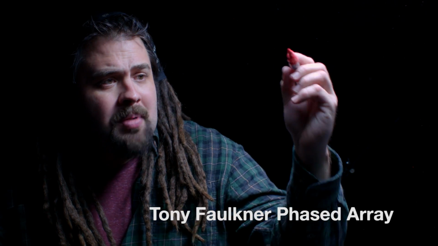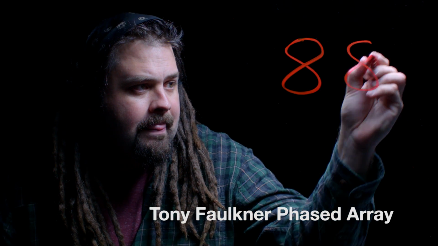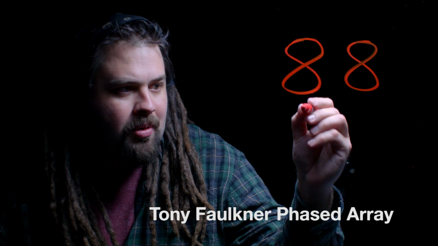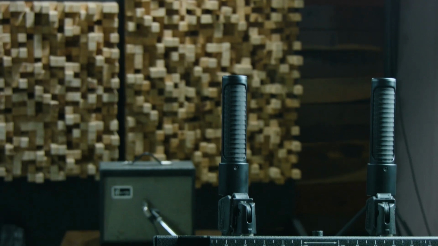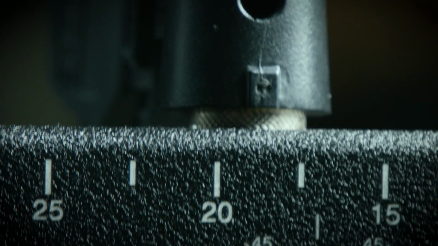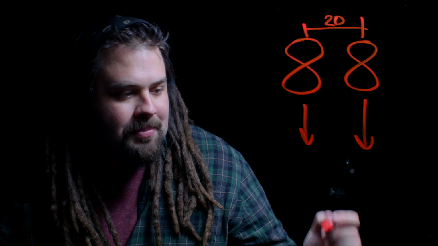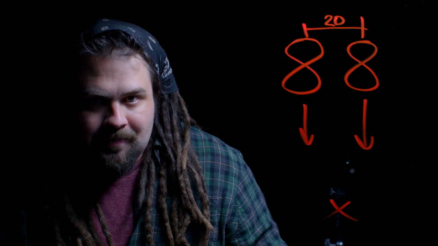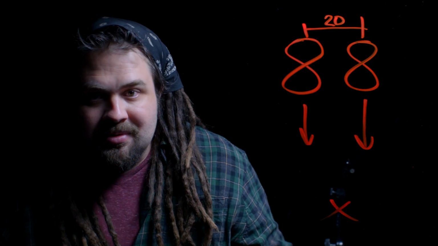So in our recording today, we're going to be using the Tony Faulkner configuration. It works by placing two figure-8 microphones right next to each other, pointing the exact same direction. And these two figure-8 microphones are spaced 20 centimeters apart. Now, our source is going to be down here, the guitar amp, and our main goal is to capture a stereo recording of the room sound.